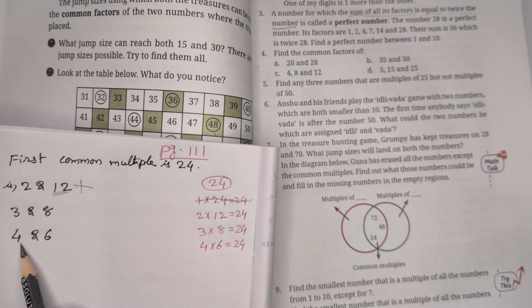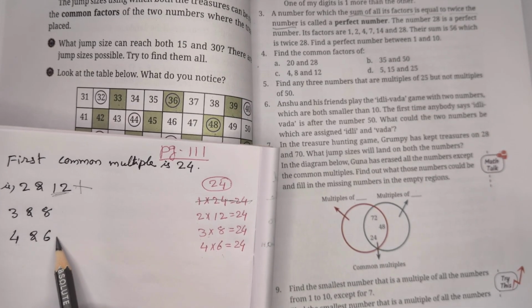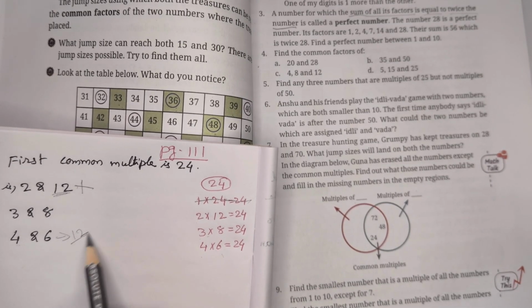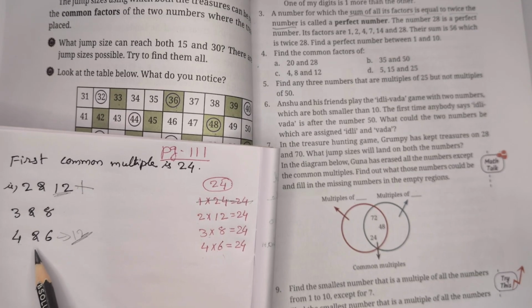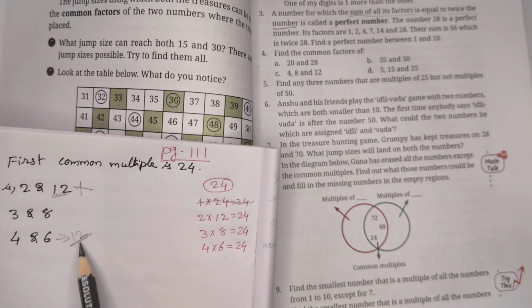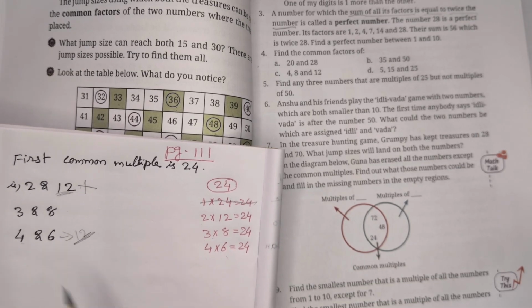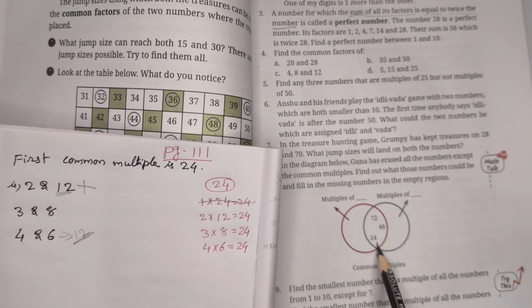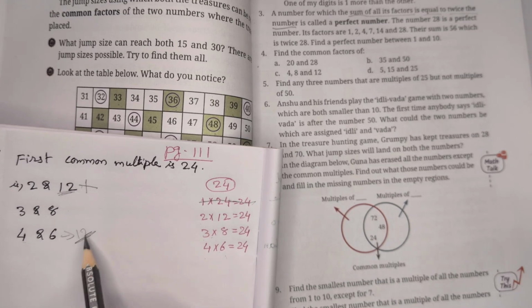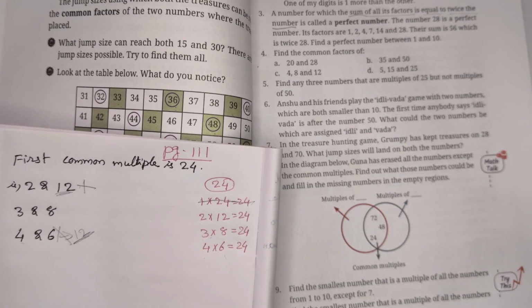Then 4 and 6. That also, 12 is supposed to come as the first common multiple. When we are taking table 4, 12 is coming. In table 6 also 12 is coming. So 12 is not a common multiple in the given figure. So that pair also is not possible.